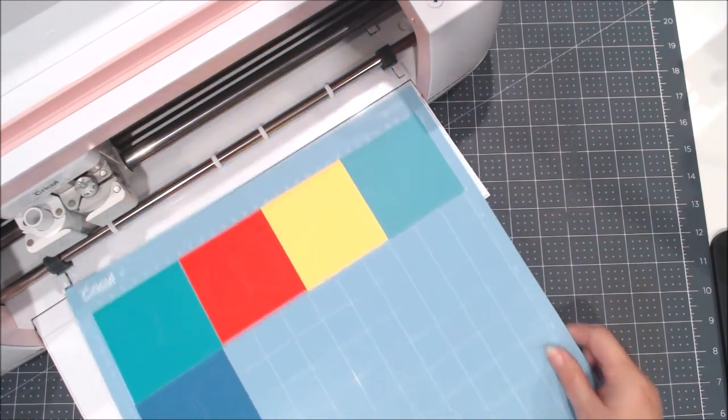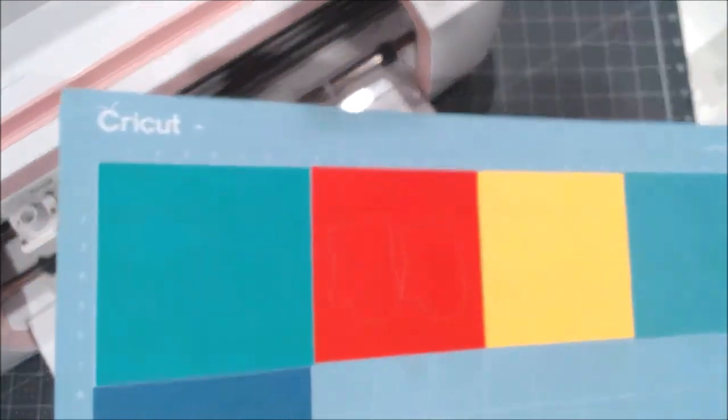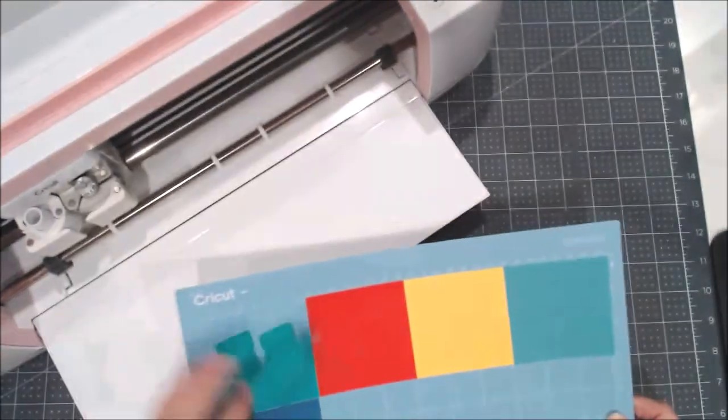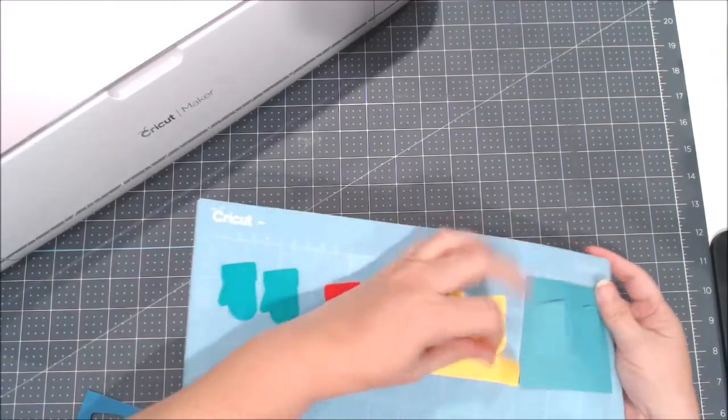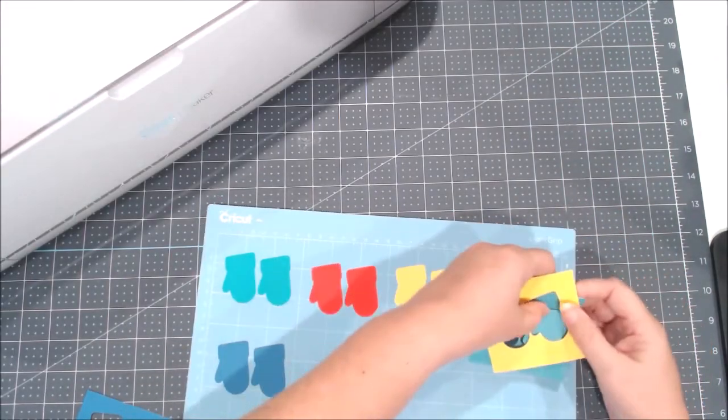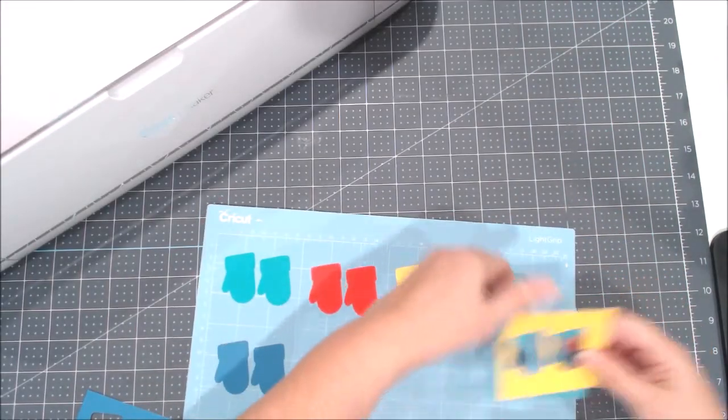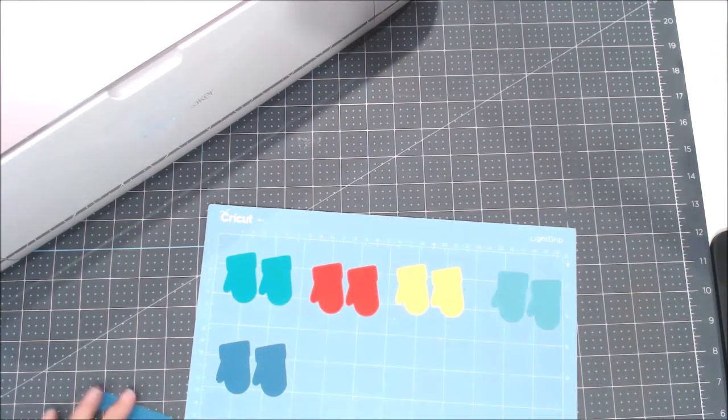Okay, and then you can unload our mat, and you'll see here that they are now all cut out on those squares. So I'll just take these off quickly to show you. And we have all of these cut without having to use separate mats.